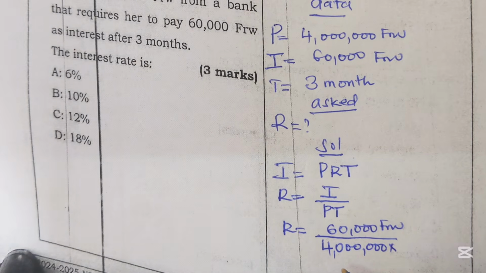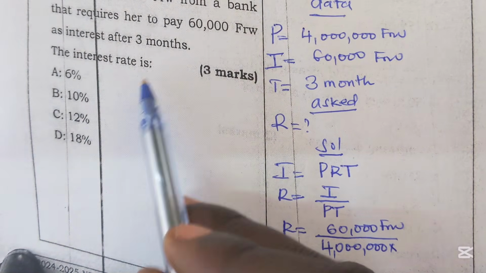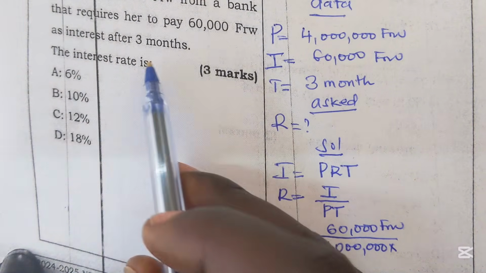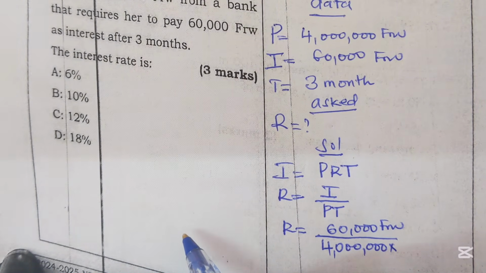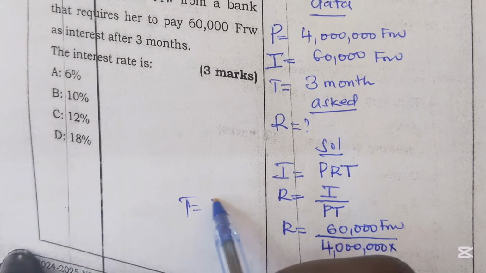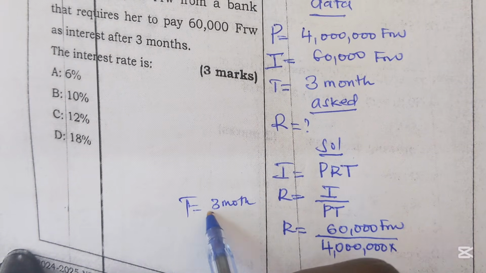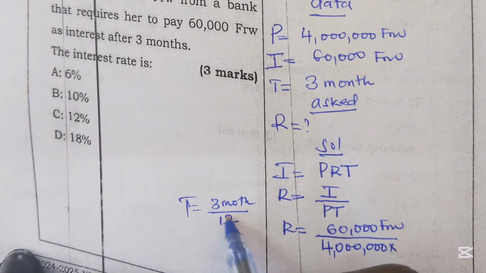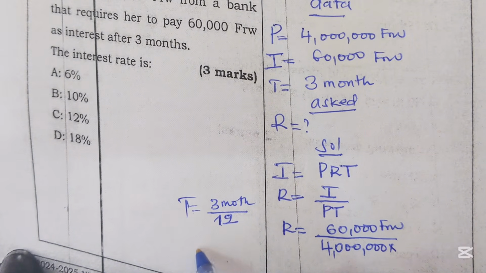times time. We know that the time here is less than a year, we have 3 months out of 12. That's how we get time as 3 months over 12 in 1 year, which equals 1/4.